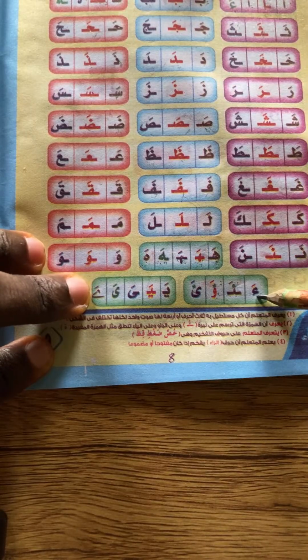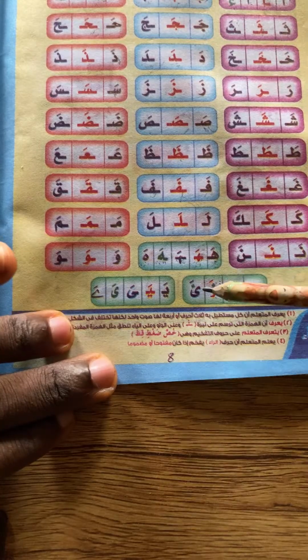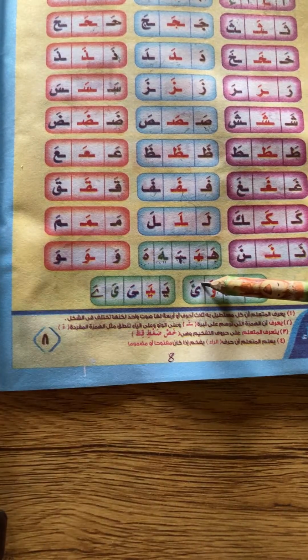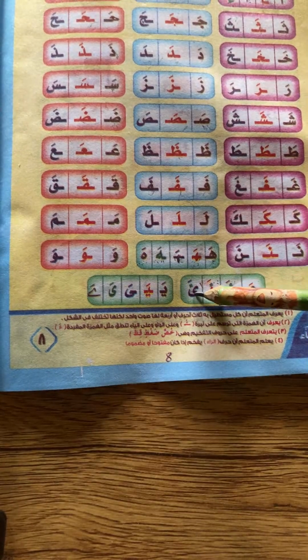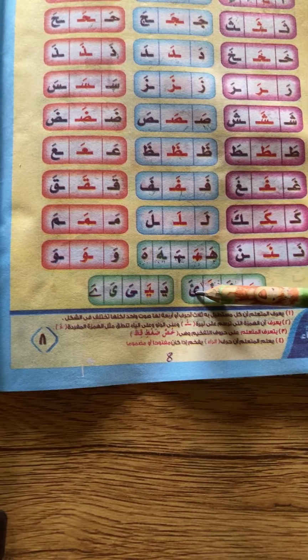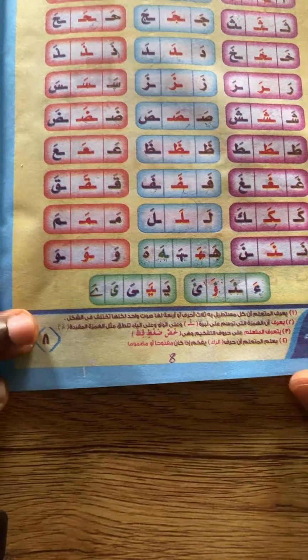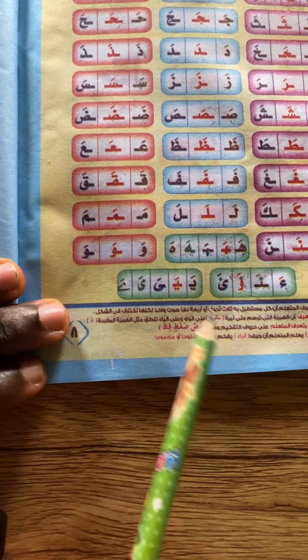But this one is the beginning one. This one is centered. And this one too is the end Hamza. But this one too, you can see it as centered in some circumstances. Now, let's go to the last part here.